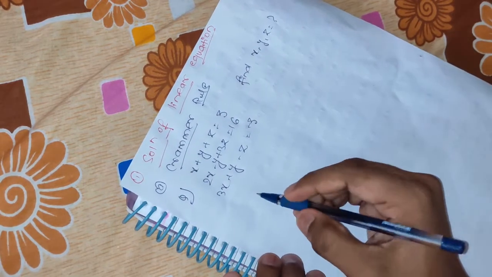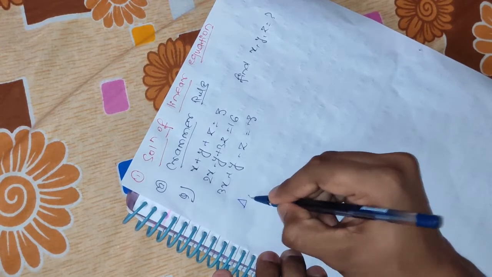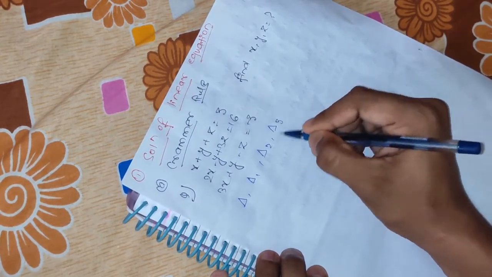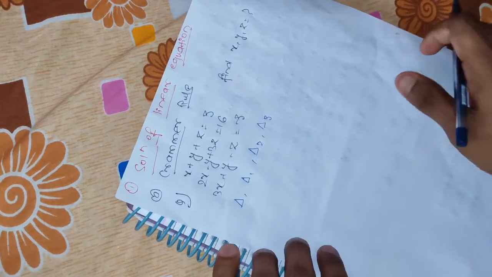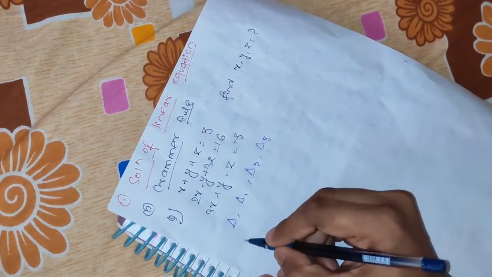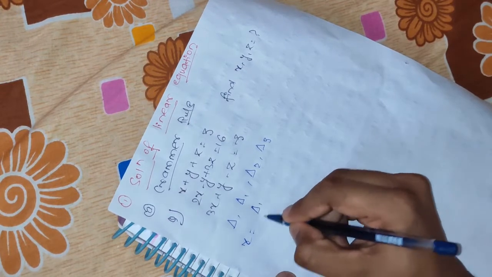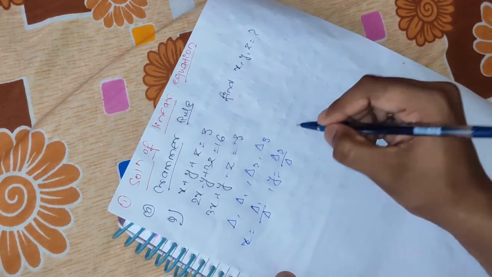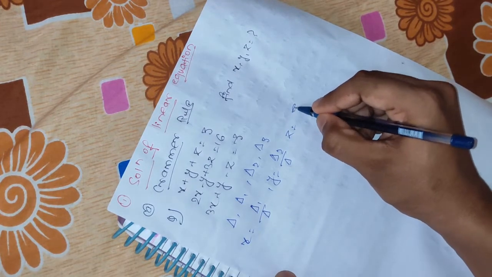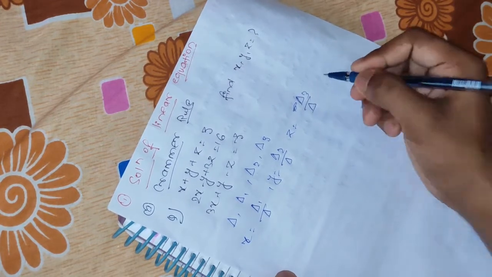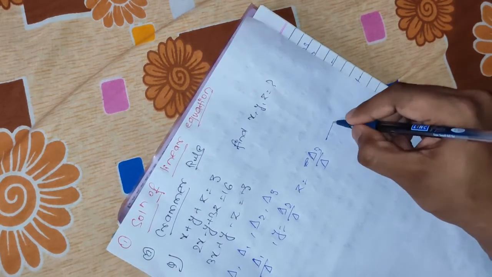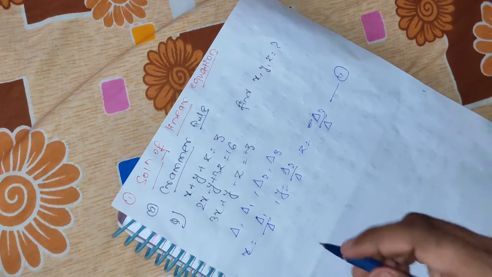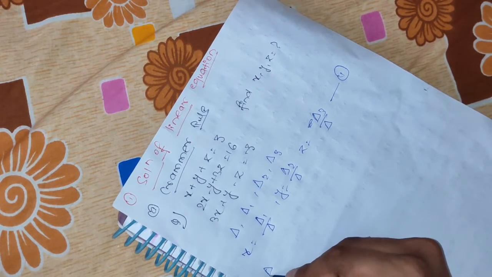To solve this equation we have to find delta, delta 1, delta 2 and delta 3. I will tell you what these 4 terms are. So x equal to delta 1 by delta, y equal to delta 2 by delta and z equal to delta 3 by delta. By using this method we can find the value of x, y, z.